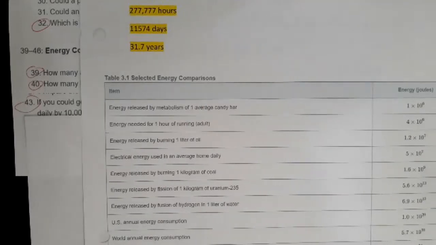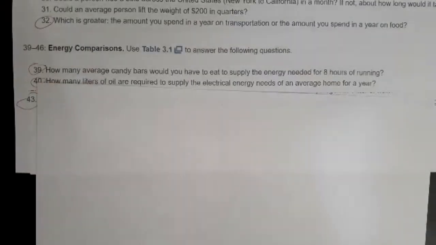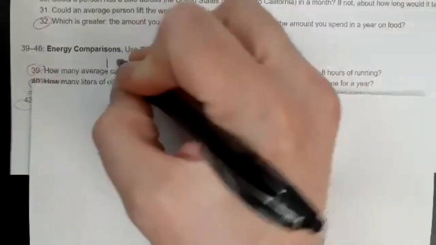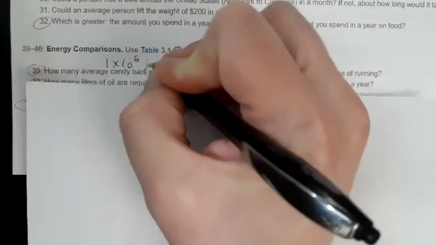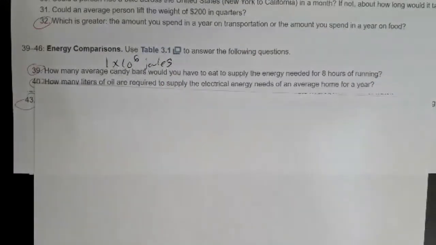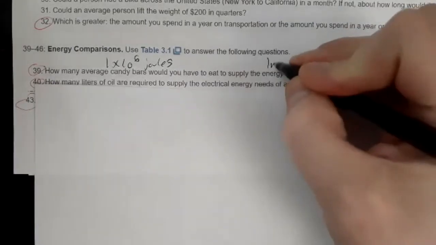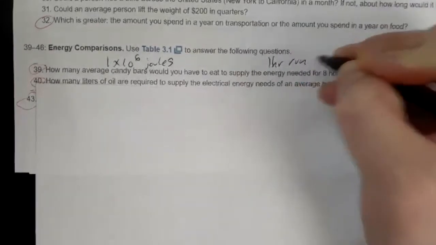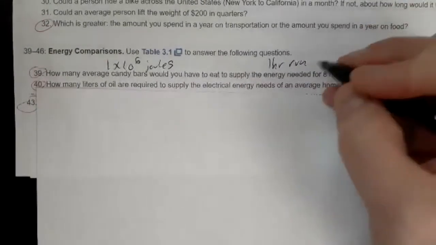If you look at this table, the energy released by metabolism of one average candy bar is 1 × 10⁶ joules. So 1 × 10⁶ joules is what you'd get from that thing. 8 hours of running. Now, where's the running? Energy needed for 1 hour is going to be, 1 hour run is 4 × 10⁶.